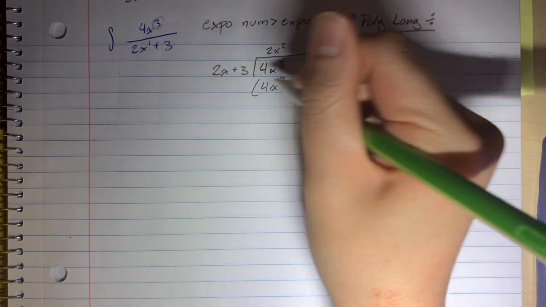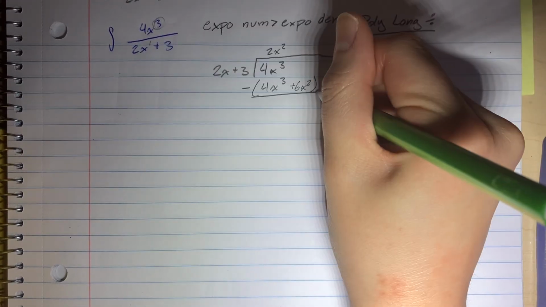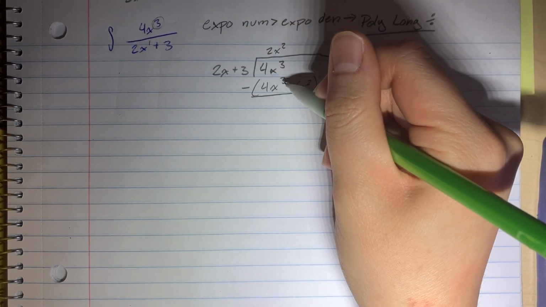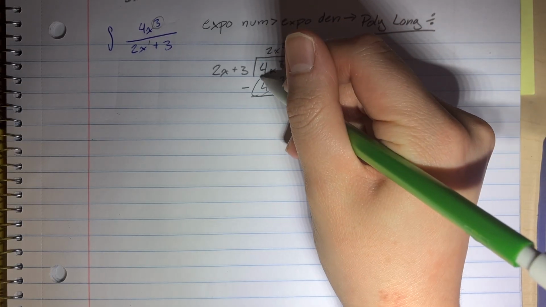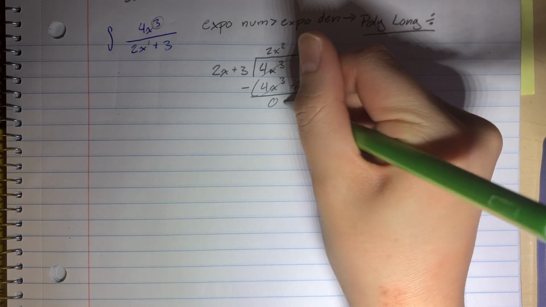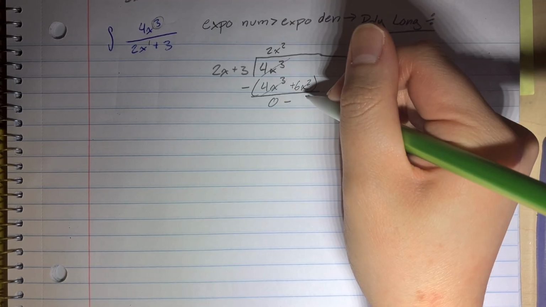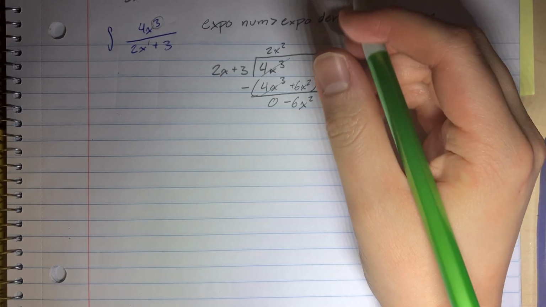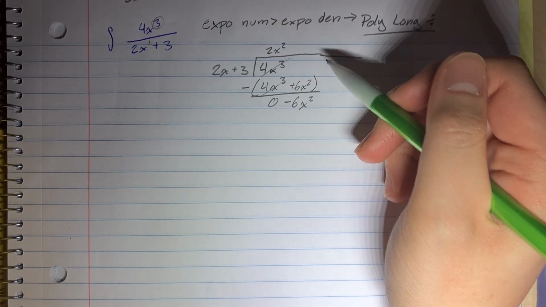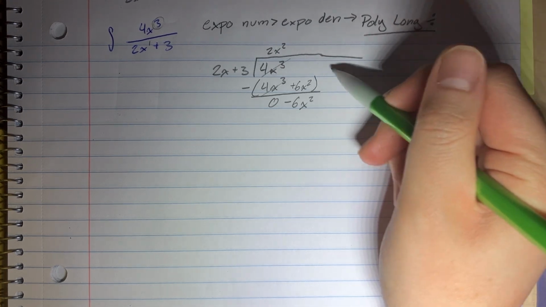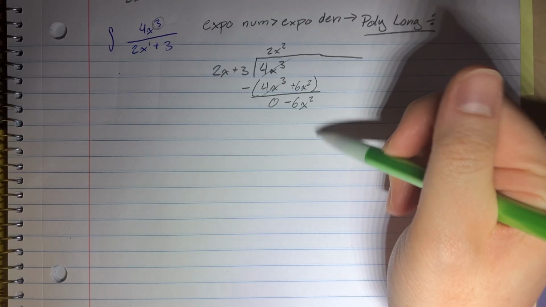And then just like in normal long division, you have to subtract each time. You'll notice that if we do this, our 4x to the power 3's will cancel out, become 0, and then leave us with this, because this has nothing to cancel out with. So we are left with 6x squared. And then we pretty much do the same process until there are no more x's in our numerator inside the house.